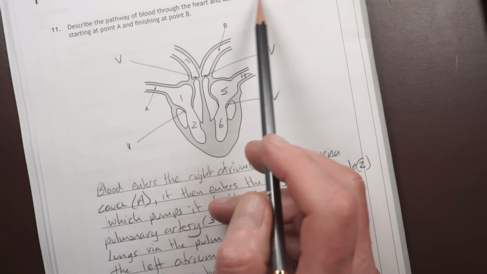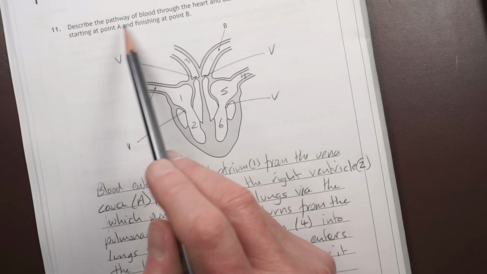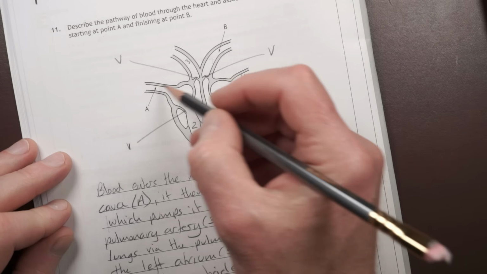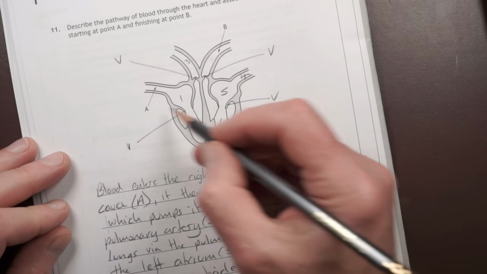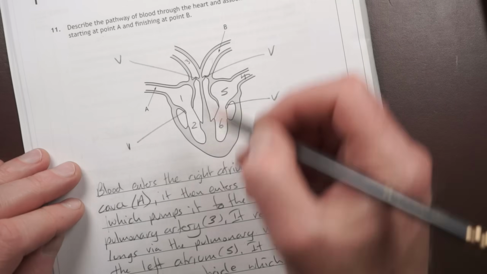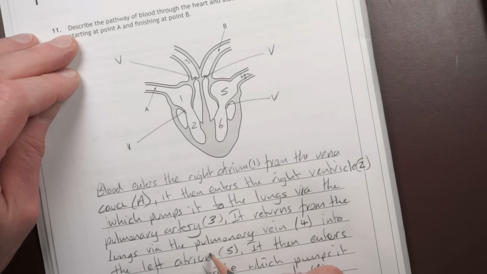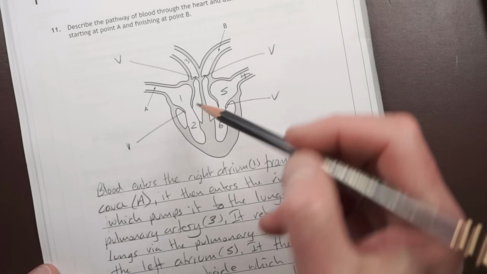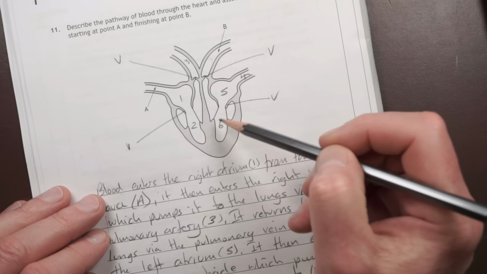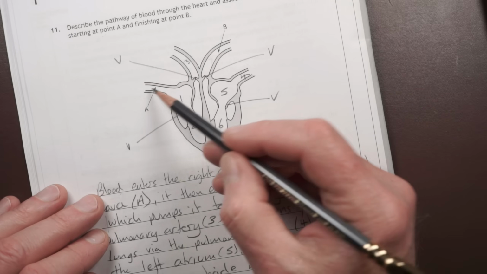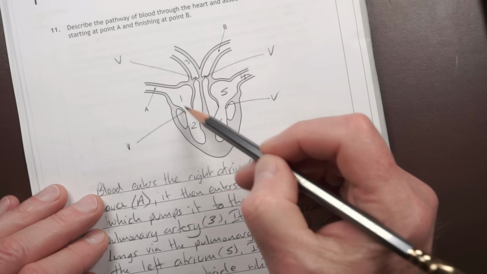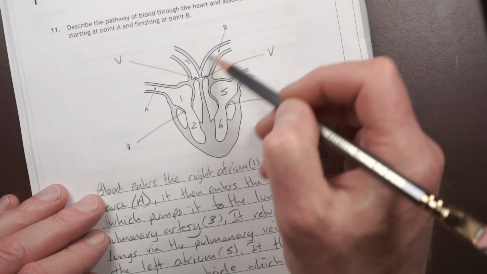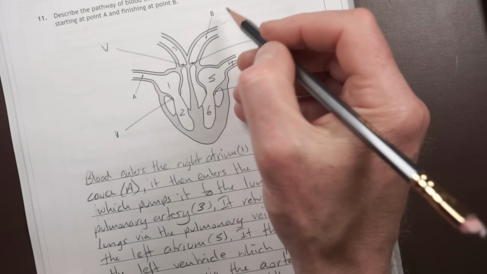Describe the pathway of blood through the heart and associated blood vessels, starting at point A and finishing at point B. Well, there's the whole pathway, right? You could be putting arrows on here. They've given you a diagram. You could put the arrows on, but you're still going to have to describe it, because it says describe, not put the arrows on to show it. So you have to describe it. And what I did was I labelled each of the chambers with a number, and I've used the numerical pathway. So 1, 2, 3, up to the lungs, 4, 5, 6, and back out to the aorta.